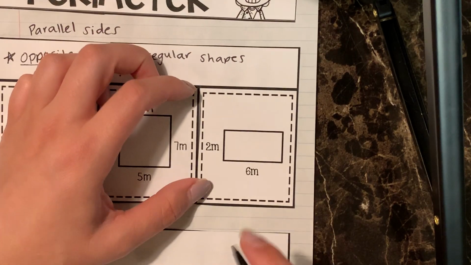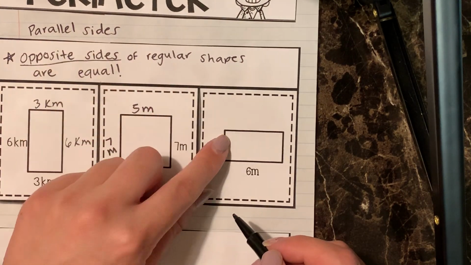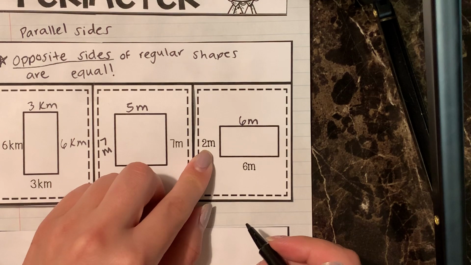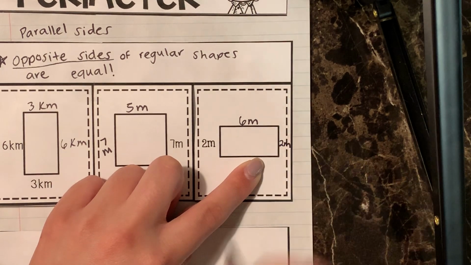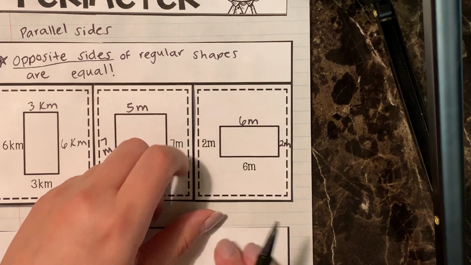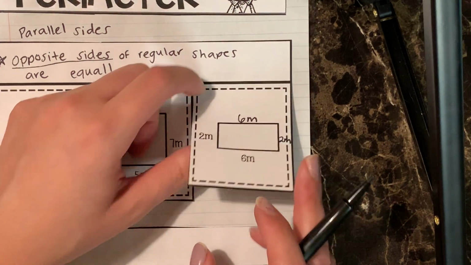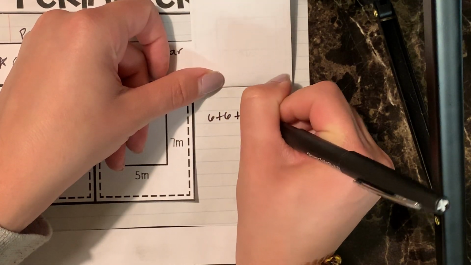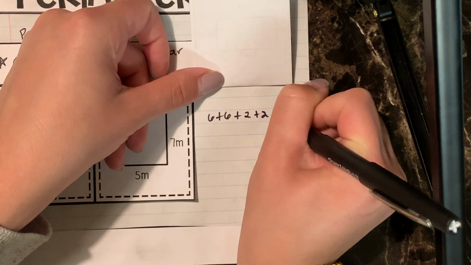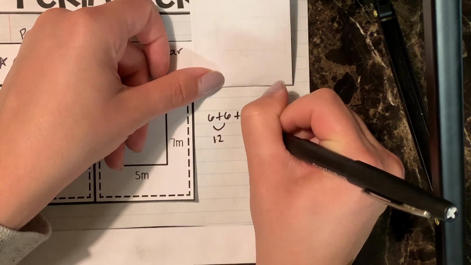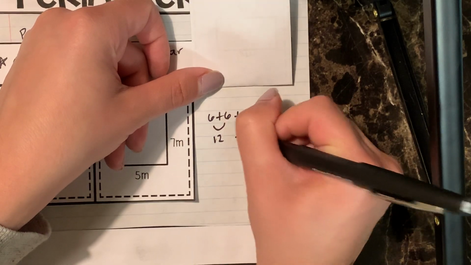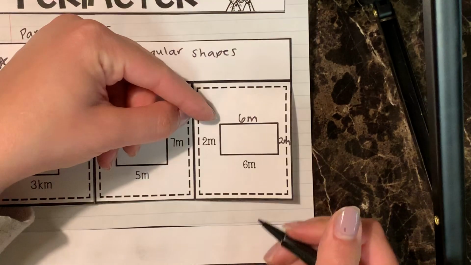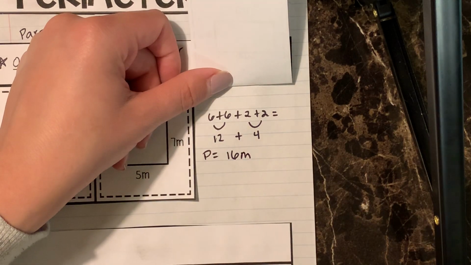All right, let's do this one. Opposite sides are equal in regular shapes. So if the bottom is 6 meters, the top is 6 meters. If the left is 2 meters, the right is 2 meters. Okay? Now we're ready to add together. I'm gonna do 6 plus 6 plus 2 plus 2. 6 plus 6 is 12. 2 plus 2 is 4. 12 plus 4 is going to be 16. So the perimeter is going to be 16 meters. Okay?